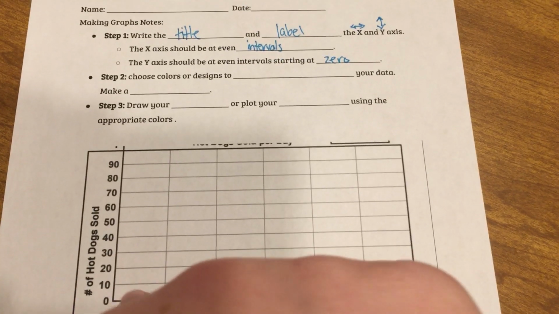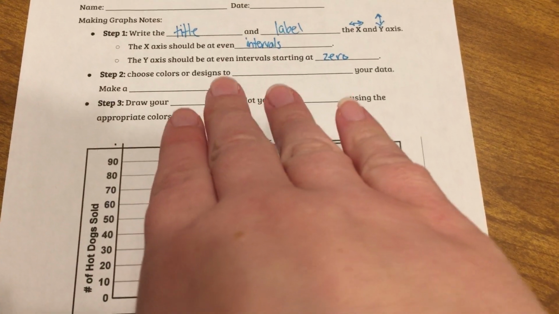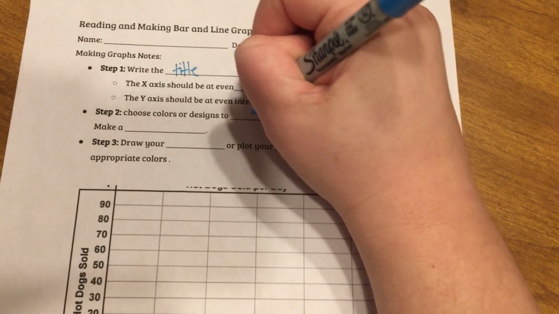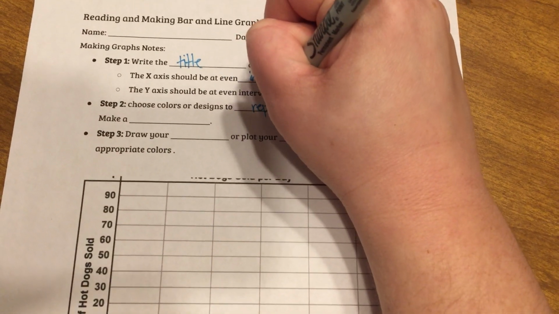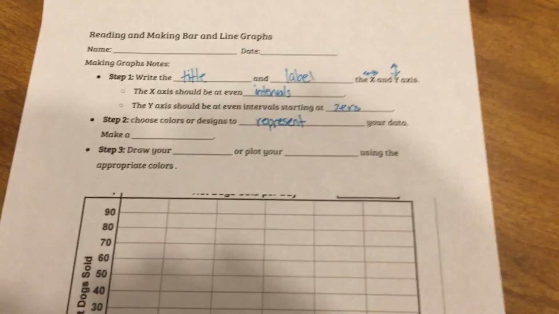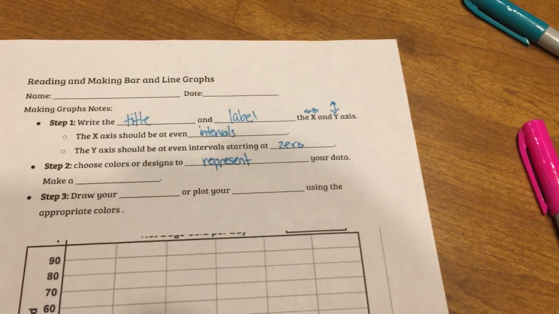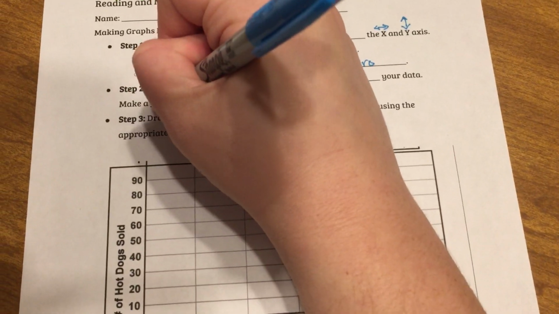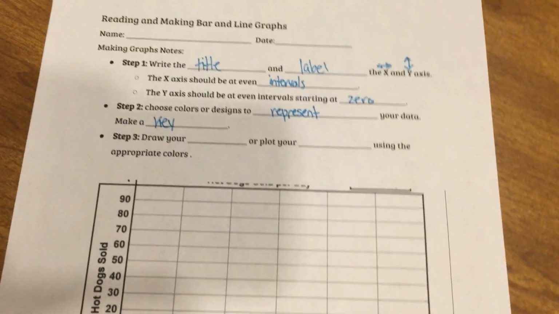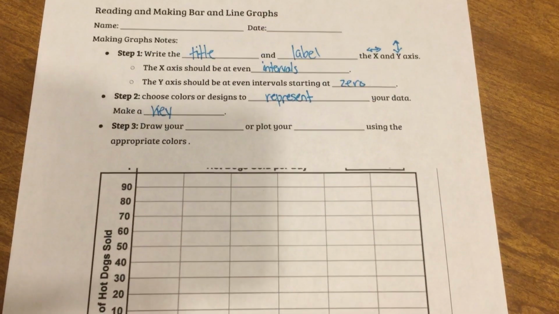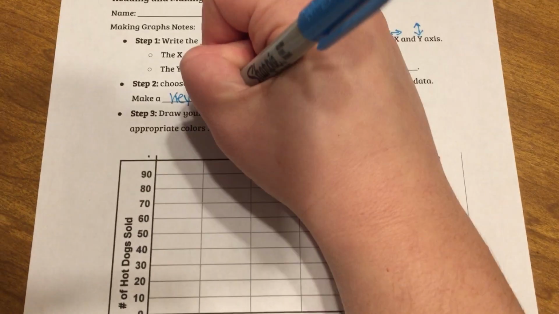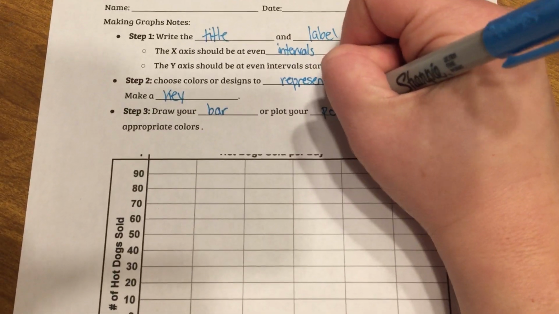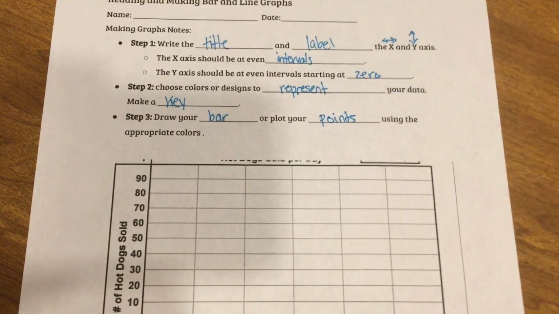Then, since this is a double line graph or bar graph, you're going to choose 2 colors or designs to represent your data. You've probably seen examples of this before. And since we have 2 colors representing things, we're going to make a key so that we know what is what. From there, we're just going to go ahead and draw bars if it's a bar graph, or plot points if it is a line graph, using our appropriate colors.